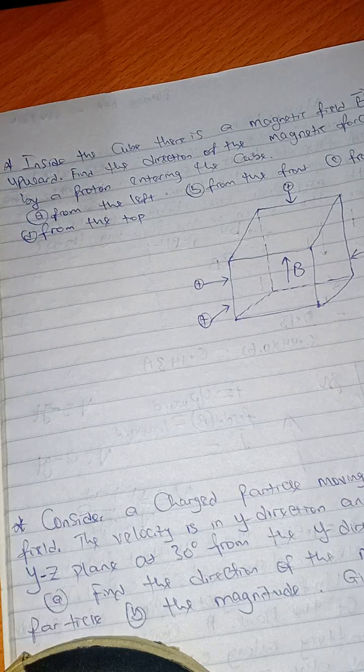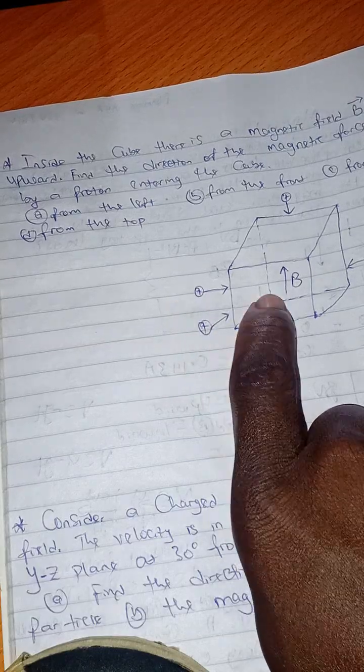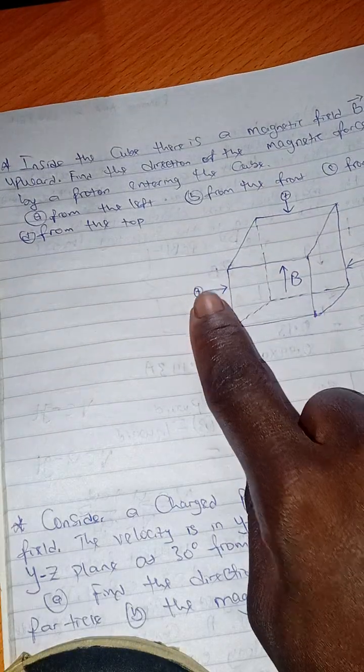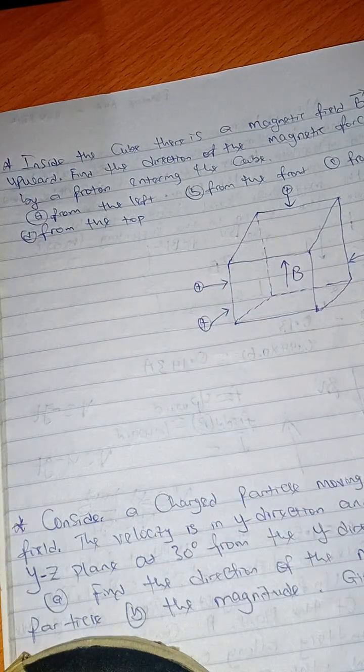So if a proton is entering somewhere, that means the current is going in the direction of the proton. Are we together? If it is an electron, the current will be opposite the direction of the electron. Please take note. Current and electron, they move in opposite direction. But current and proton, they move in the same direction. Just get it like that. Proton is positively charged, so current moves in the same direction. Do you understand what I'm saying? If you have a positive charge that is moving to this side, the current is also moving to that side. Are we together? And if you have a negative charge that is moving to this side, the current is moving to the other side. Am I communicating?